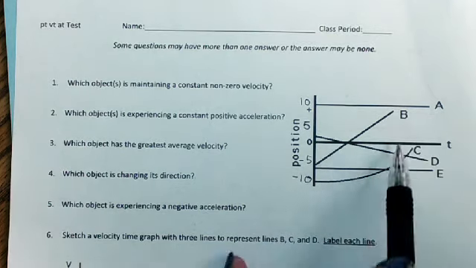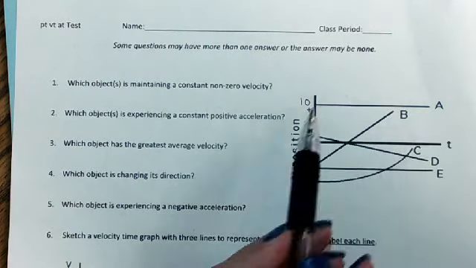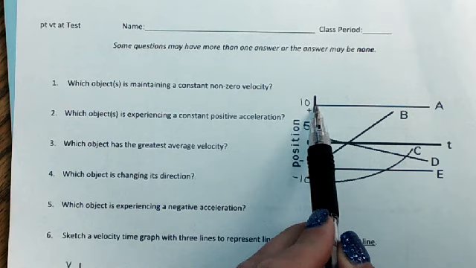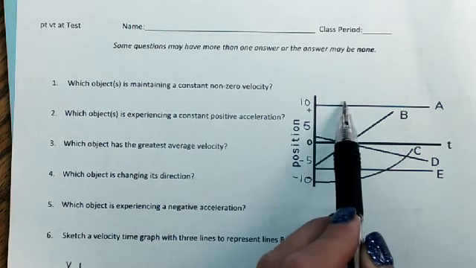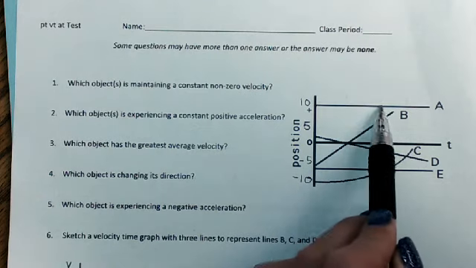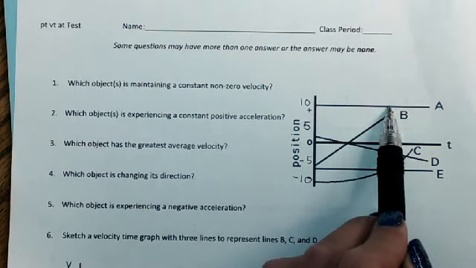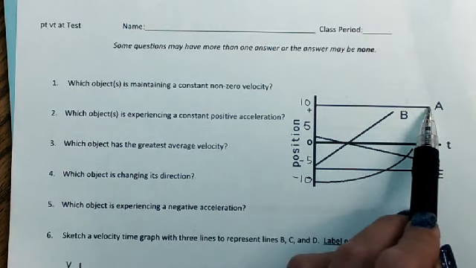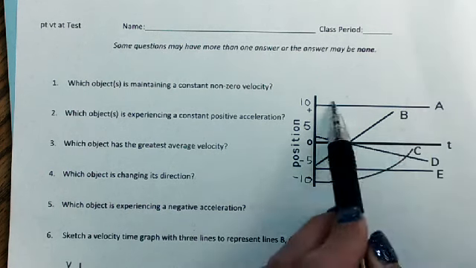let's just say these are all walkers, person A at 0 seconds is 10 meters east of the origin. And a few seconds later, he's still at 10 meters east of the origin. And then he's still at 10 meters east of the origin, etc. So he's staying in that location. He's staying in that one spot. So he's at rest, right?